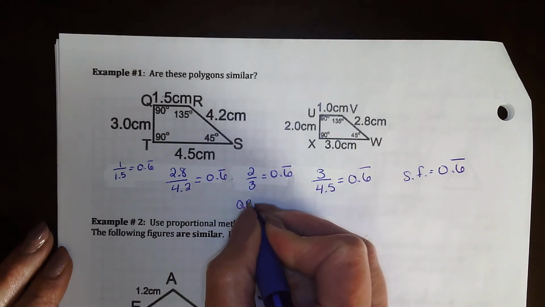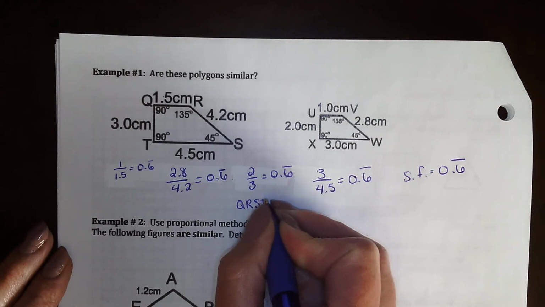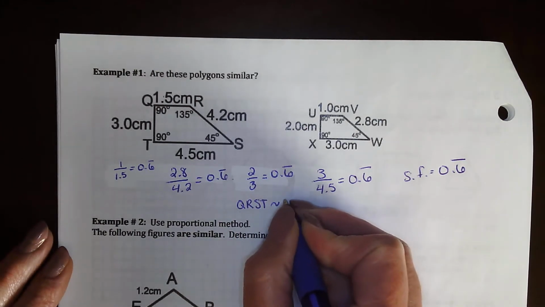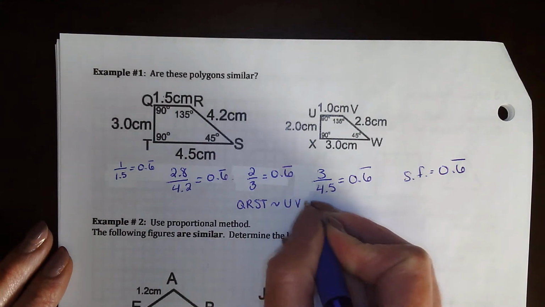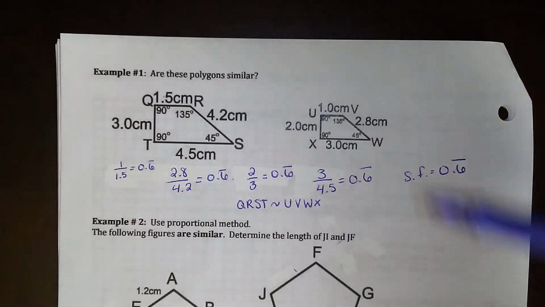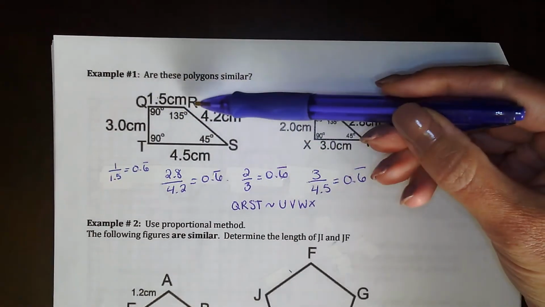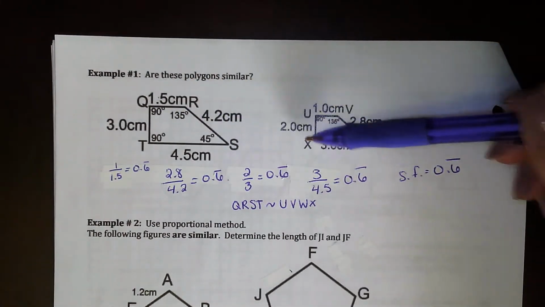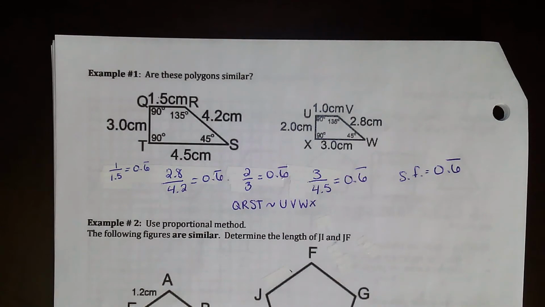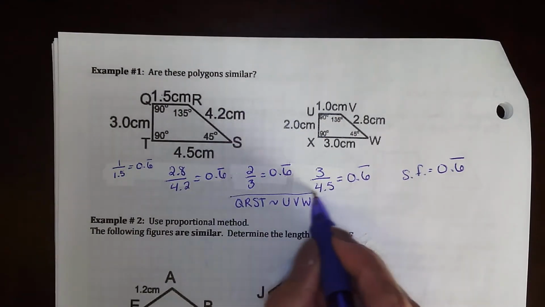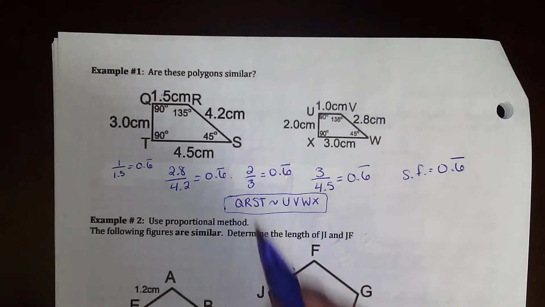Q, R, S, T is similar to U, V, W, X. So I do have to match up the correct angles. Okay, so in that same order to make sure that they are similar. So that's how I would answer that one.